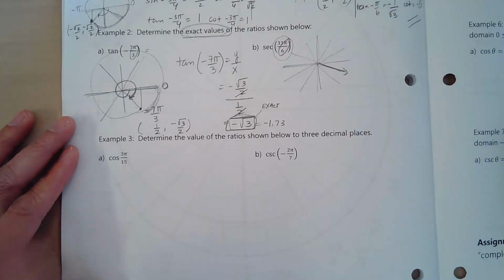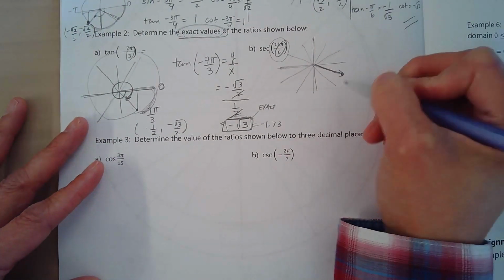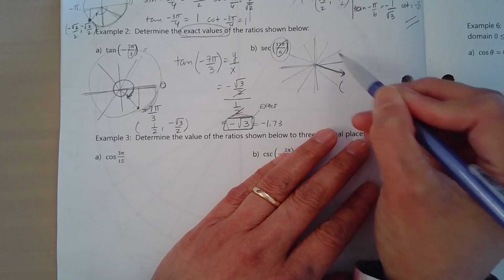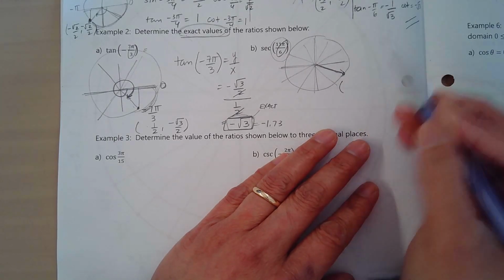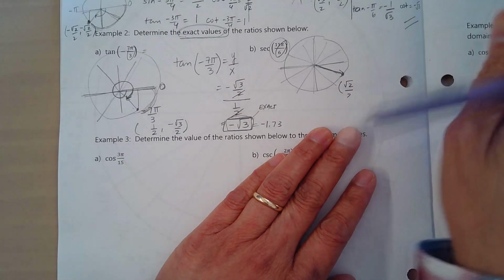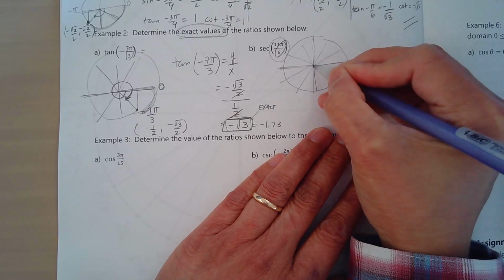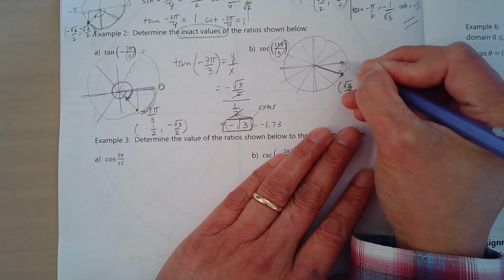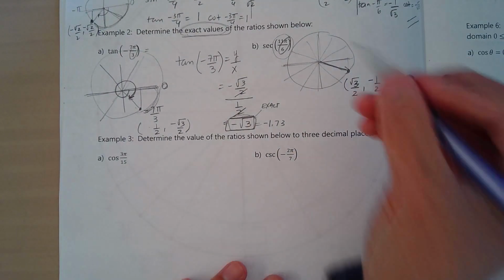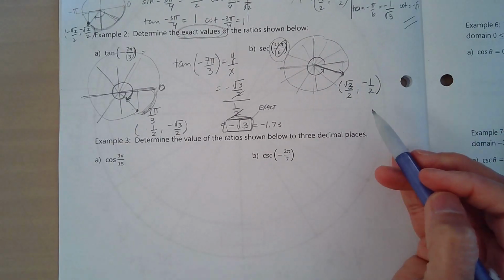Pi over 6 is a special angle. So what's the coordinate of that? It's going to be root 3 over 2, positive, and then down negative 1/2. So from here to there.